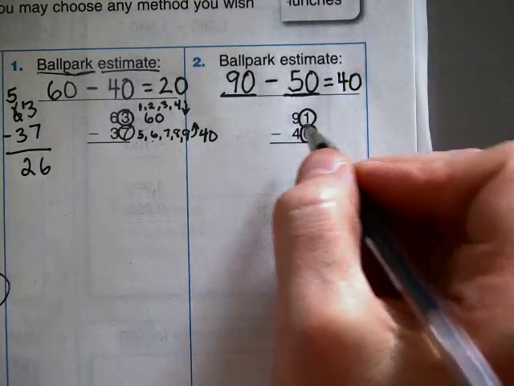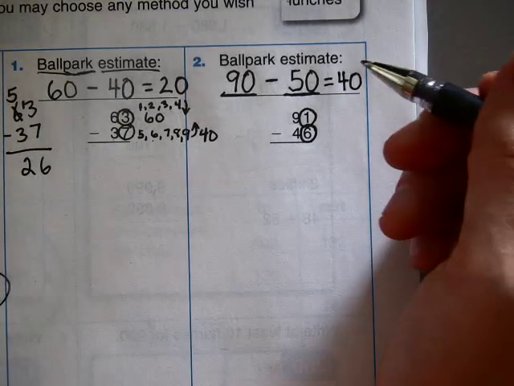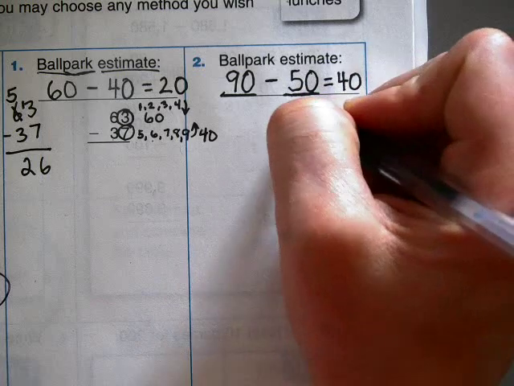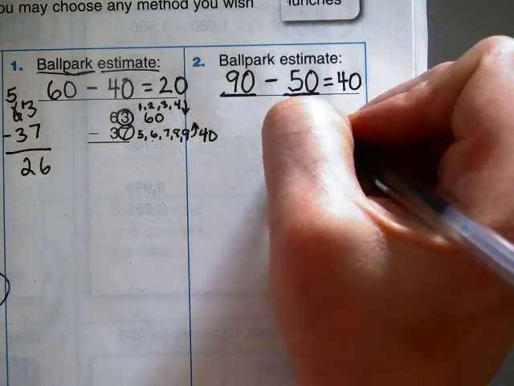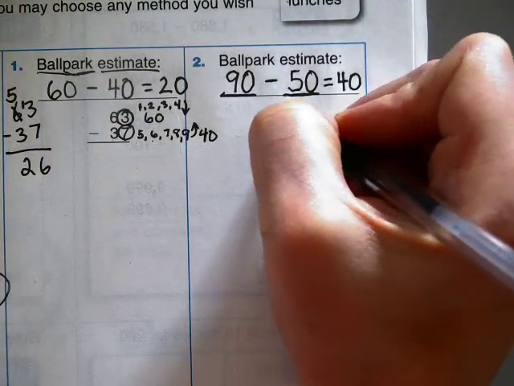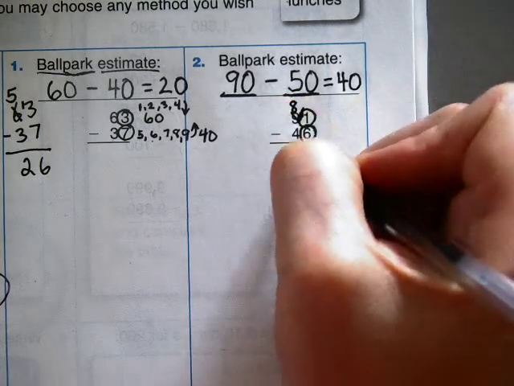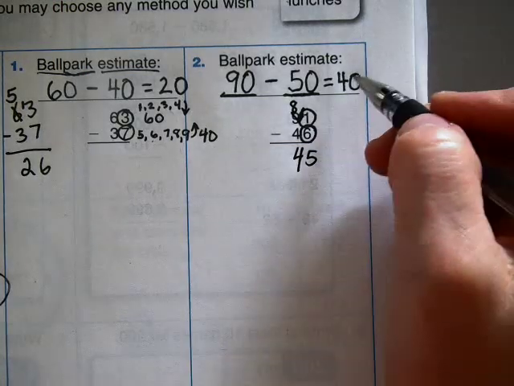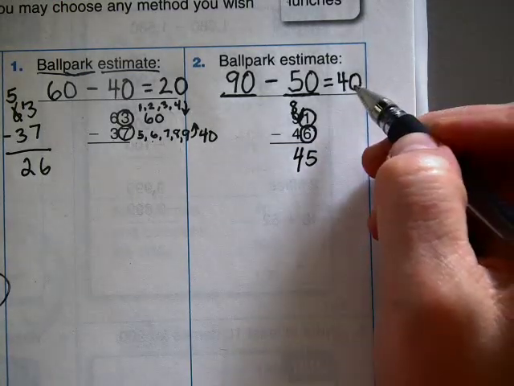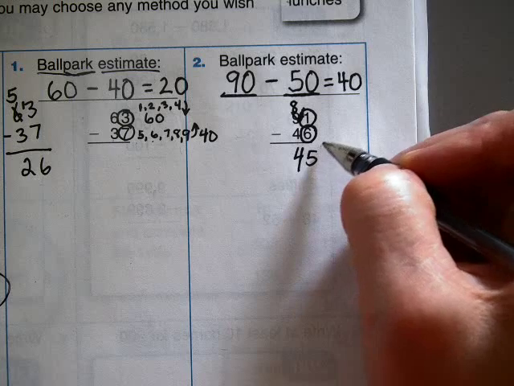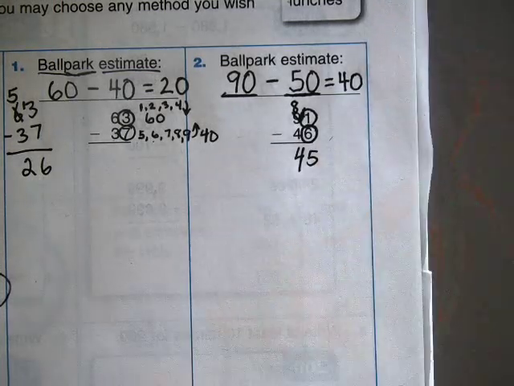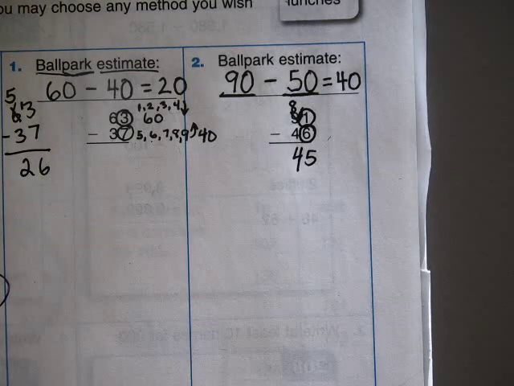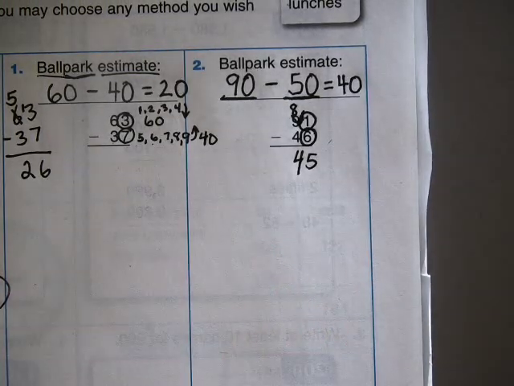Okay, and then I'm going to do my subtraction out here. And like I said, many of you have already gotten quite good at subtracting when you're paying attention. So, here, I'm going to do it the way I like. I'm going to trade, or I'm going to borrow. I'm going to make that 11 minus 6 is 5, and 8 minus 4 is 4. And then I check it. Gee, is 45 close to 40? Yeah, it's pretty close. So those numbers are okay. So what I want you to do now is practice your ballpark estimates. And that is how you do a ballpark estimate.